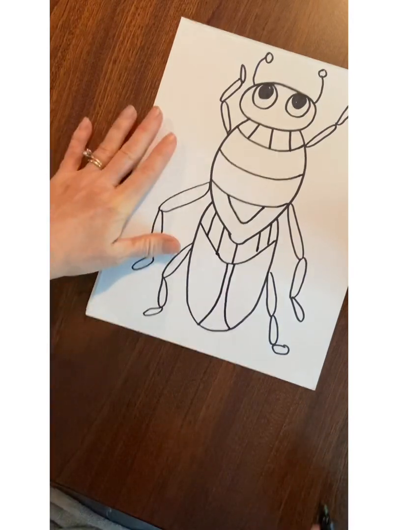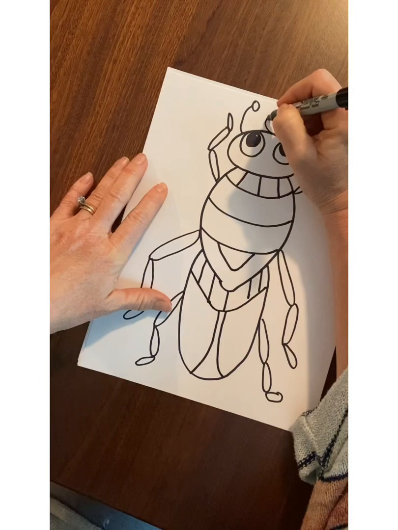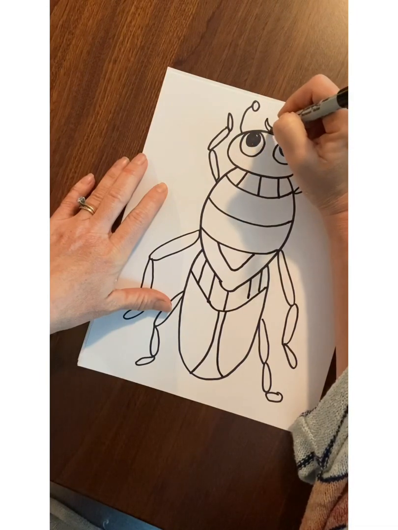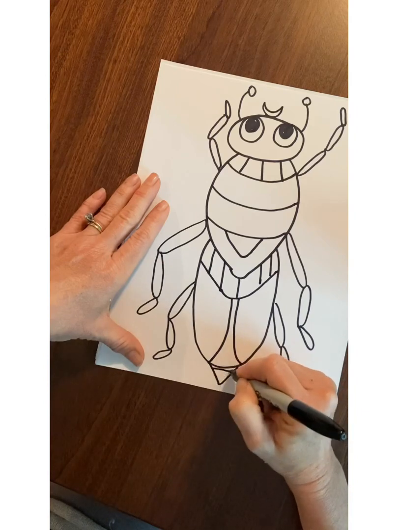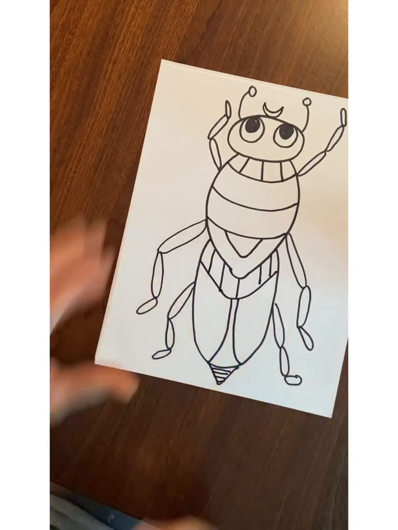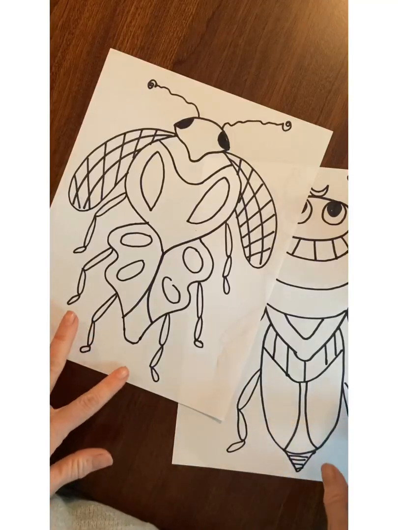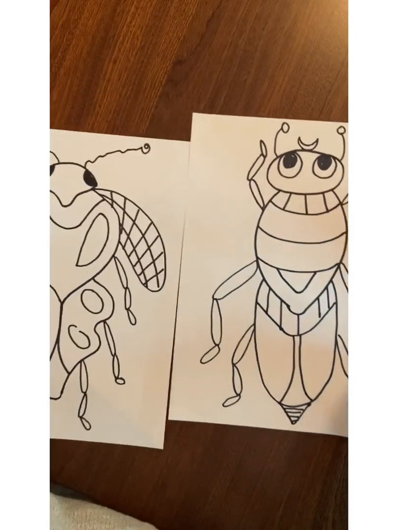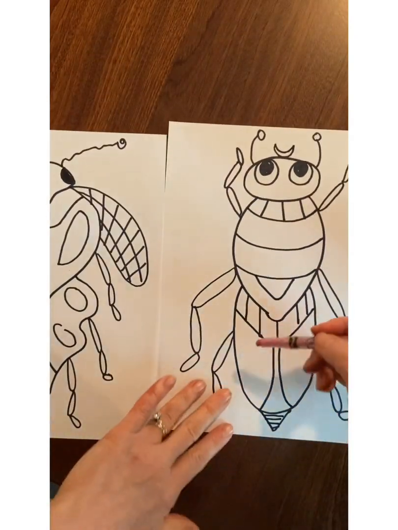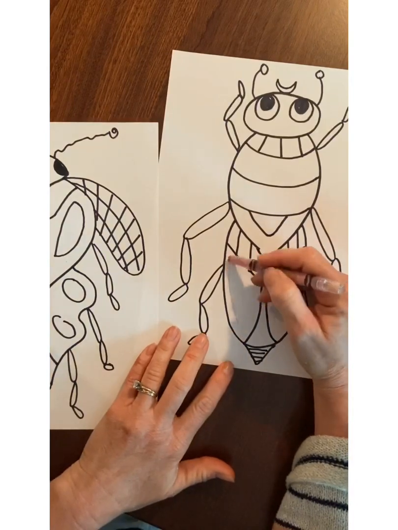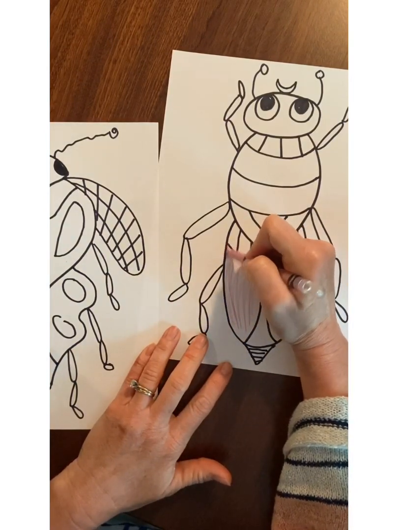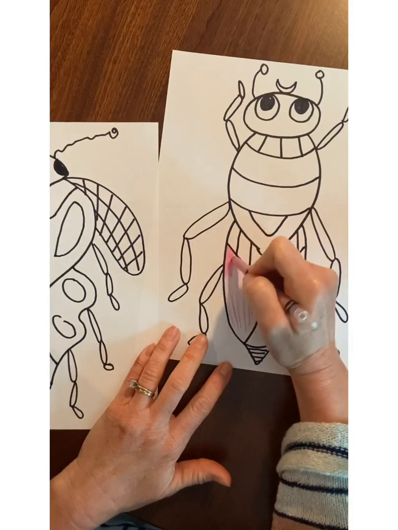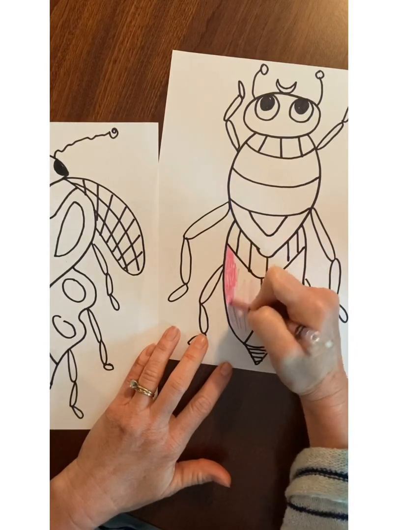Is there anything else your insect needs? Does he need some kind of chomper? Does he need some kind of stinger? It's up to you. When you're ready to add color, remember what we talked about in class. You don't want to color with long, scribbly strokes like this. You want to hold your crayon tight and use short strokes with pressure.